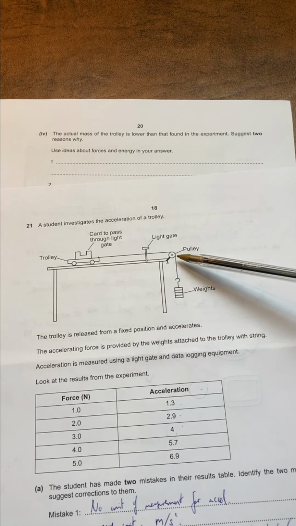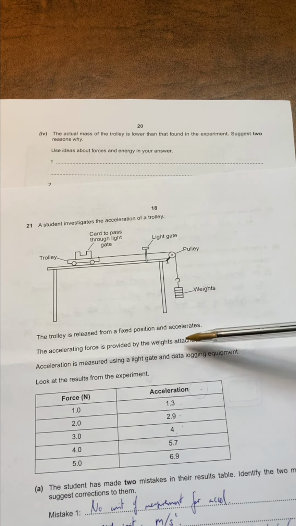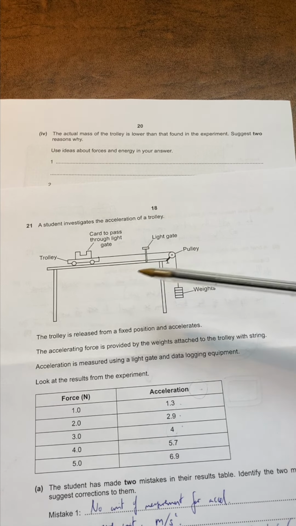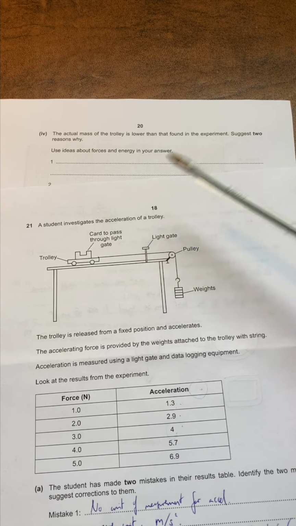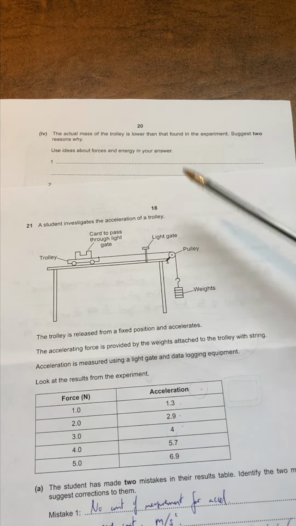We've also got this pulley, which in a perfect world would have no friction, but alas, some energy is probably being dissipated here. So the gravitational potential energy of these weights as they fall, providing that force, is probably not being transferred 100% to that trolley. So we've got a lot of things that we can talk about. Bear in mind our question asks for 2, so try to pick 2 really good ones, but I'll write down some of the ones that I've just spoken about.